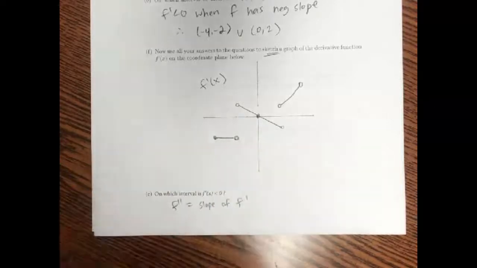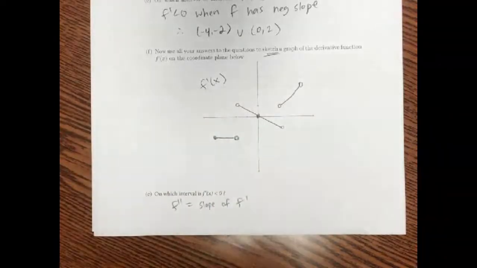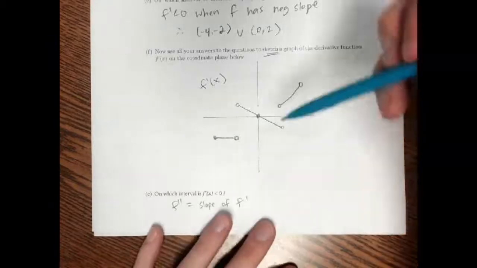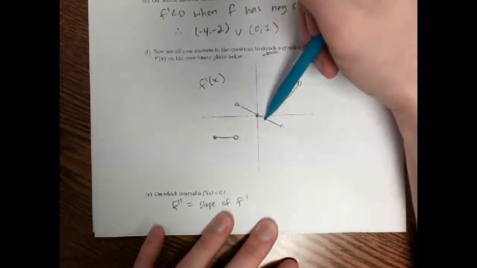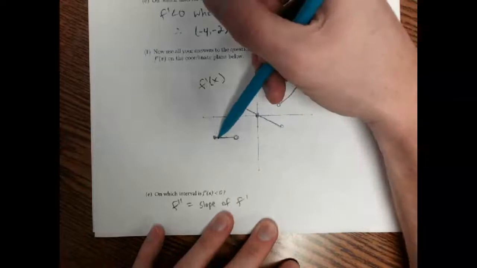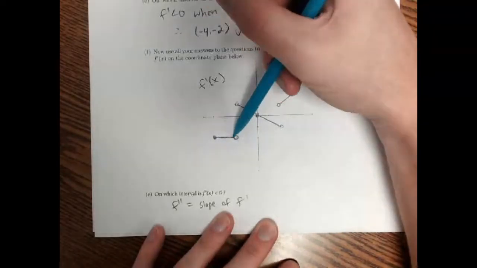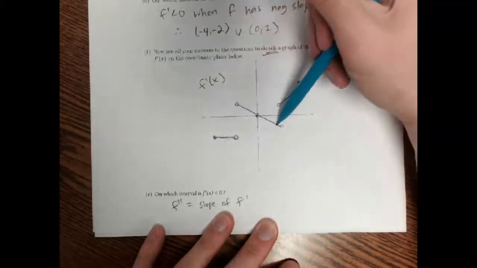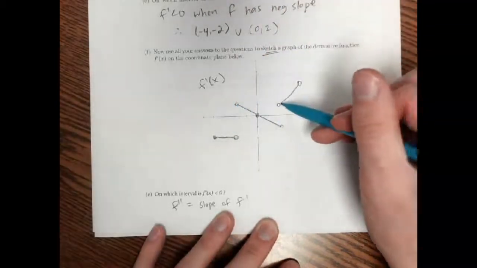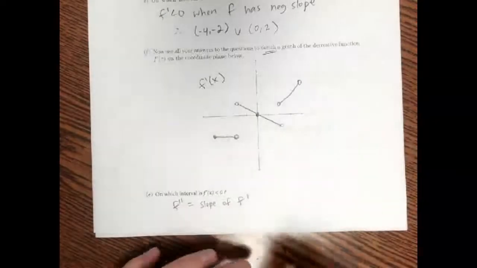The second derivative is just the slope, the derivative of the first derivative. So let's see, it looks like this graph has a negative slope. For this particular piece here, the slope of f prime is 0, so your second derivative for this interval would be 0. Here it looks like your second derivative would be negative. Here it looks like your second derivative would be positive.